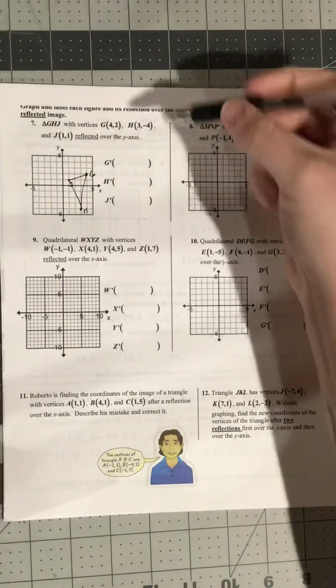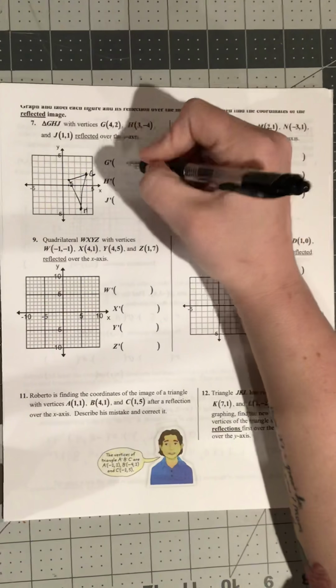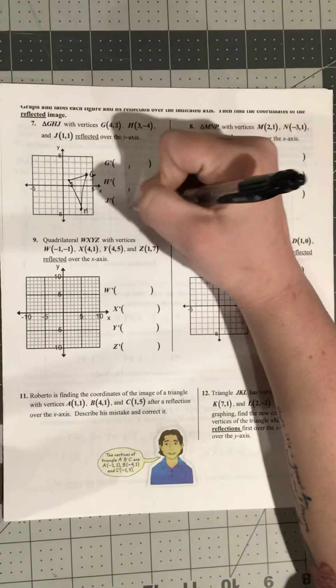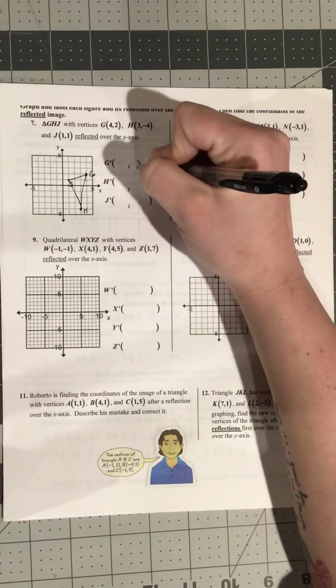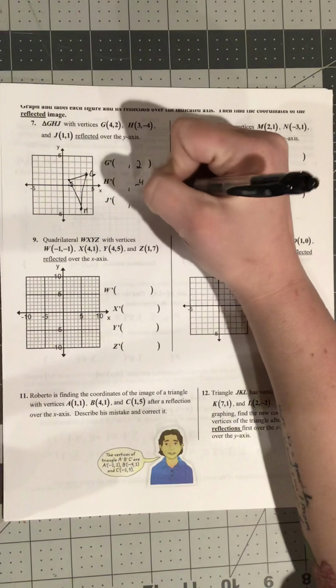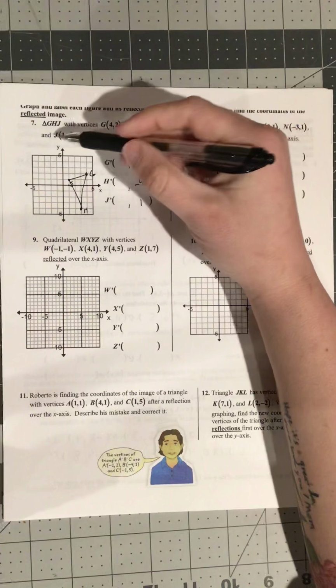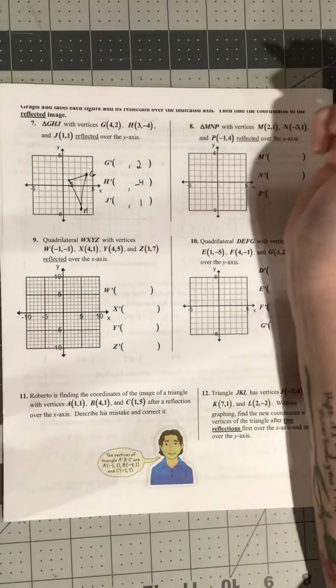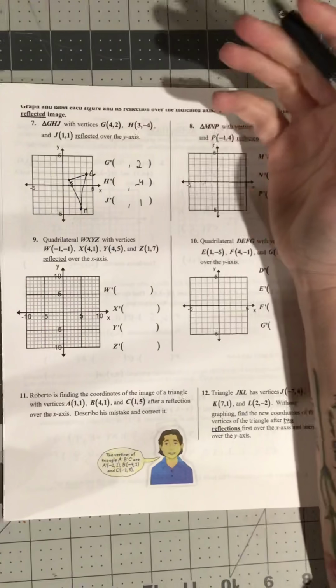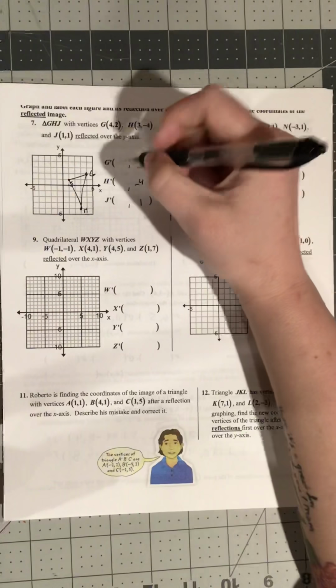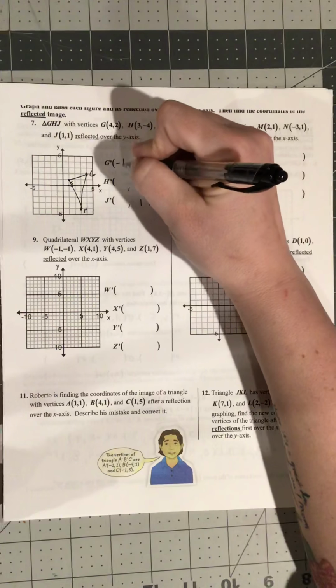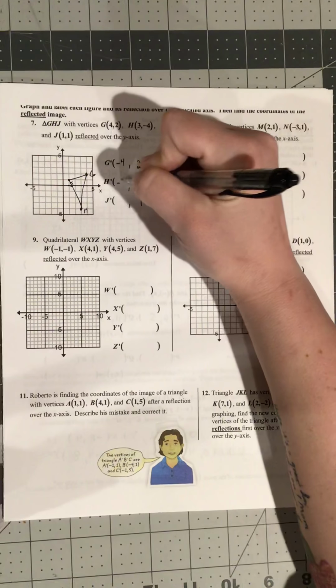So this one is asking us to reflect it over the y-axis. So we know right off the bat that the y's are going to stay the same. So we can just write those down. But now every single x coordinate will go negative. If it's already negative, it will just switch. So it's basically switching signs. So this is now -4. This is now -3.